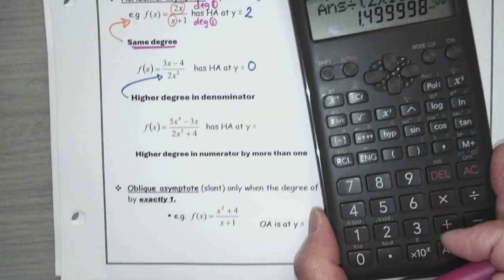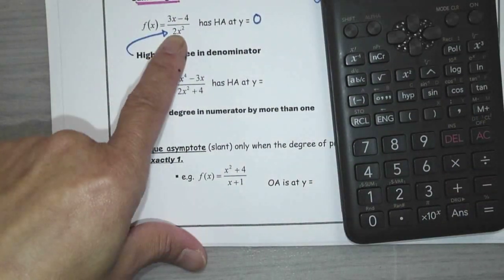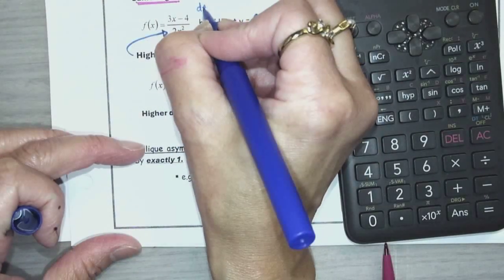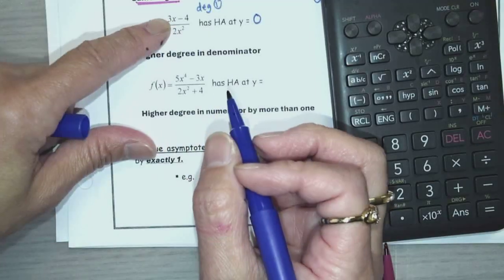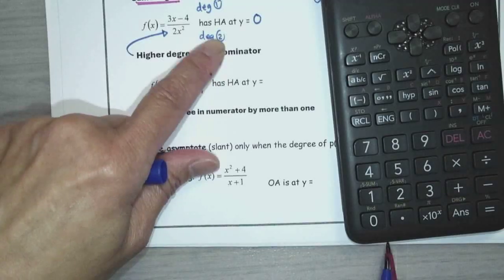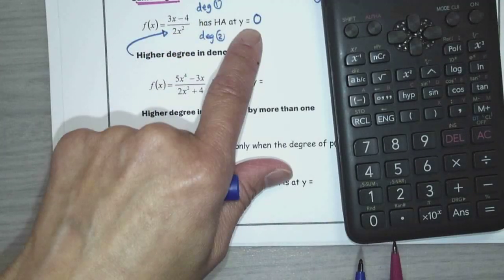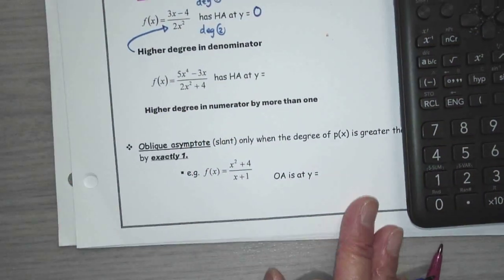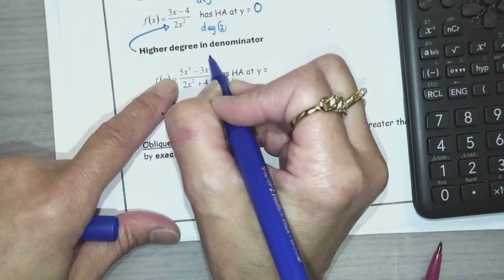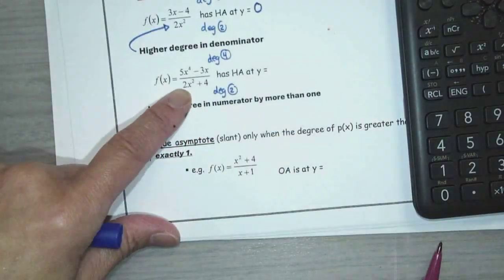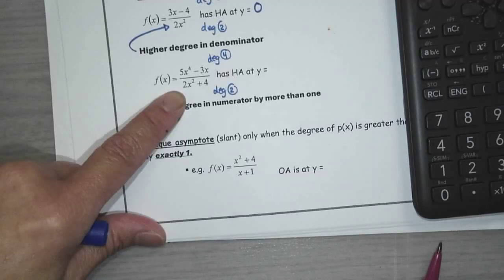So whenever the degree on the bottom is bigger, it's going to plateau to be 0. Okay, so the next one. That's higher degree in the denominator, so that was this one. Again, I look at the degree: the degree on the top is 1. How do I know? Because the biggest exponent is 1. The degree on the bottom was 2. If the degree on the bottom is higher than the degree on the top, I know it's approaching 0. Does that make sense? Okay, so the next one. If I look at this one, the degree on the top is 4 and the degree on the bottom is 2. Does that make sense? Look at the highest degree of each polynomial.